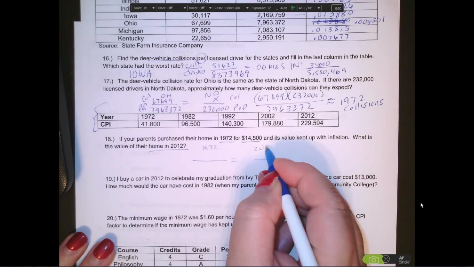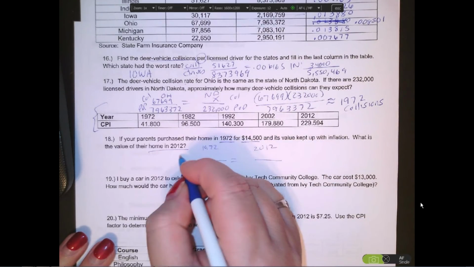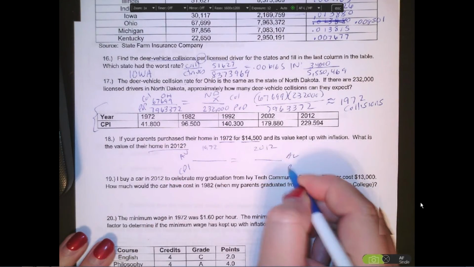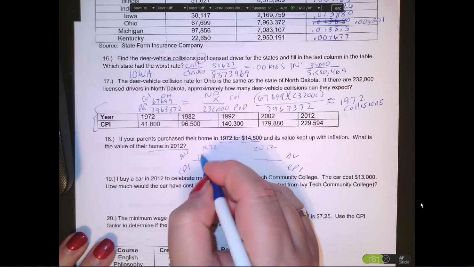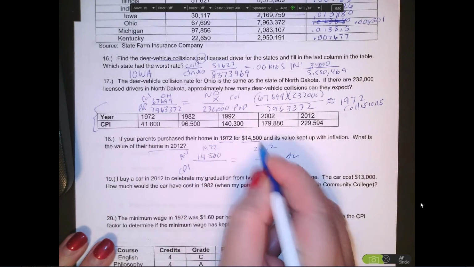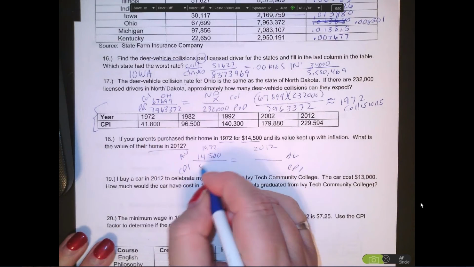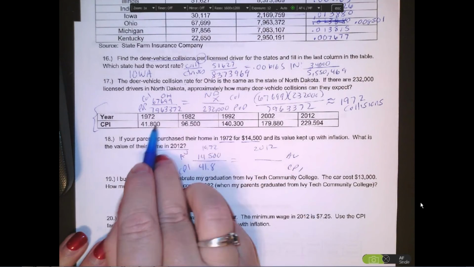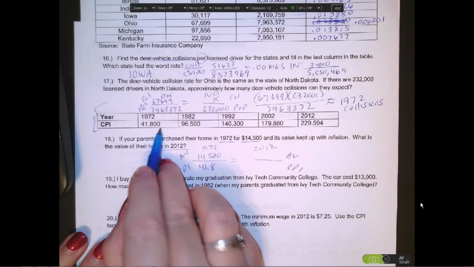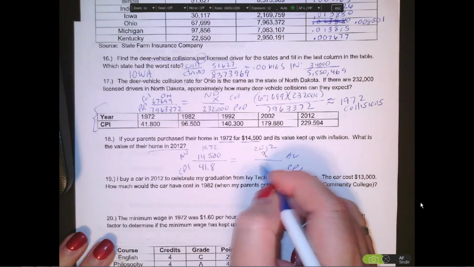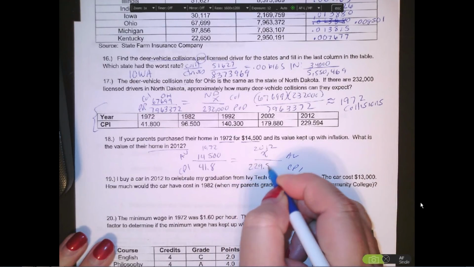1972, 2012. Actual value, CPI. Actual value, CPI. So it was $14,500 in 72 and the CPI was 41.8. You can leave zeros off the end but don't round. Like this one, don't round it. We're looking for the actual value. The CPI is 229.594.